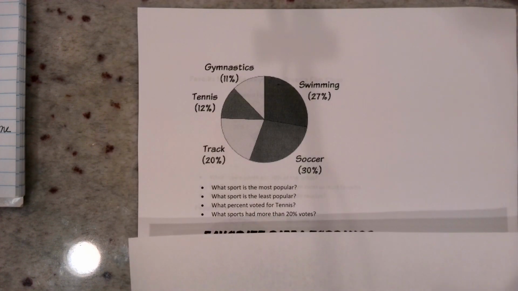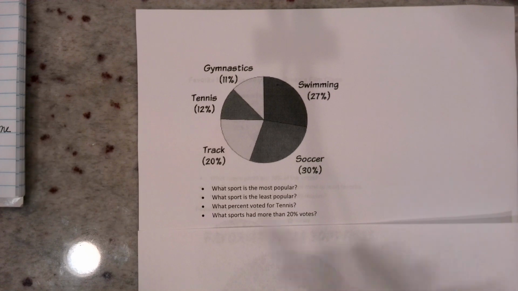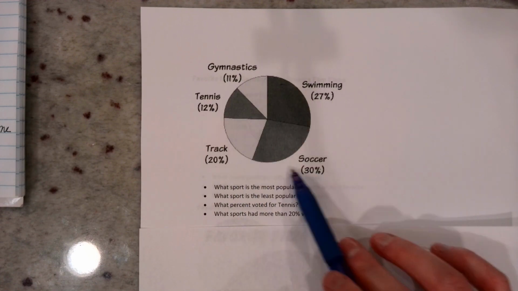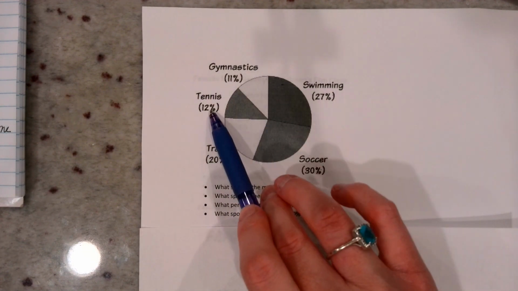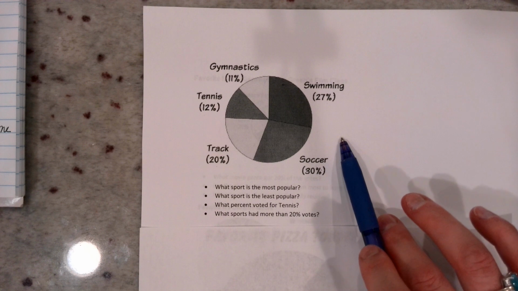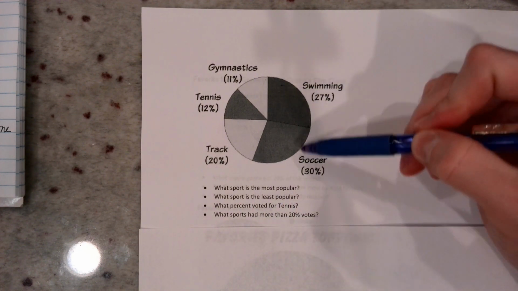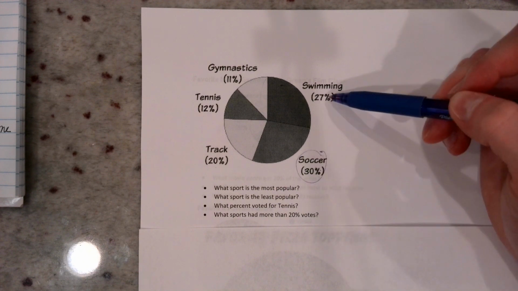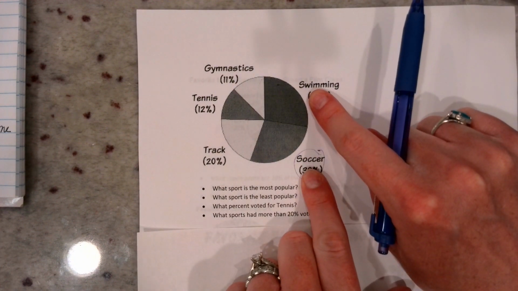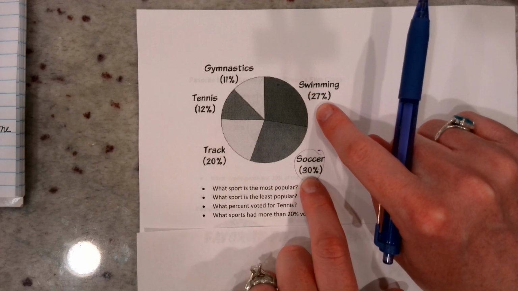All right, moving on to a pie chart, or a circle graph, or a pie graph. These are helpful to compare part to whole relationship and the total. If we were to add 20, 30, 27, 11, and 12, we would get 100% to make the whole circle. So you can see what sport is the most popular. That biggest section right here, soccer is the most popular, 30%. If you didn't have the percentages, it might look close to swimming. But since they give you the percentages, you can automatically answer soccer.